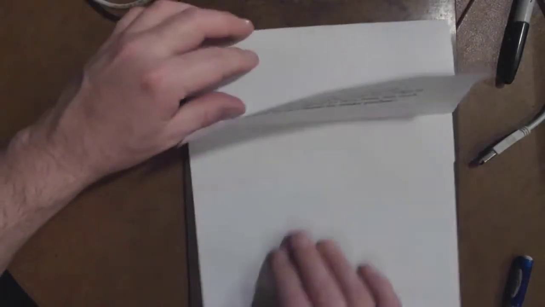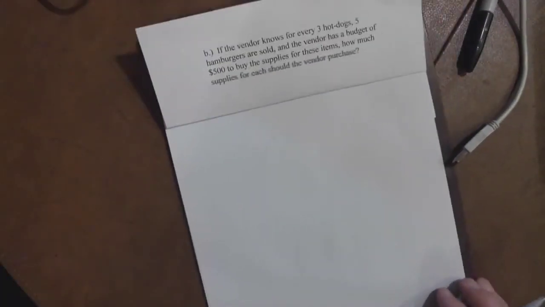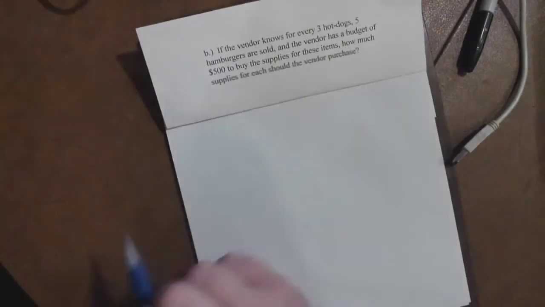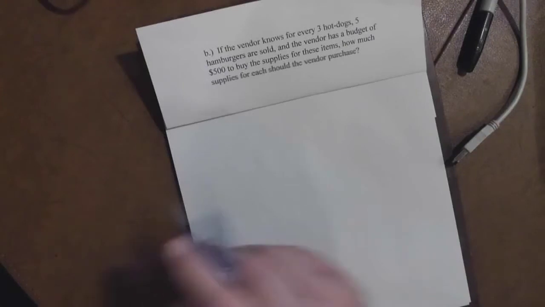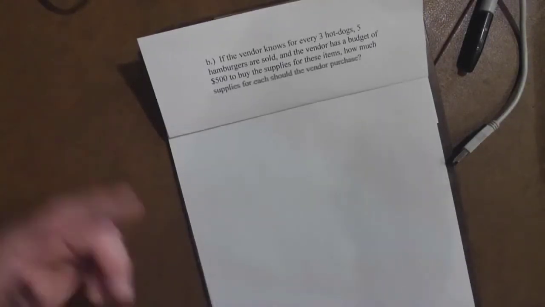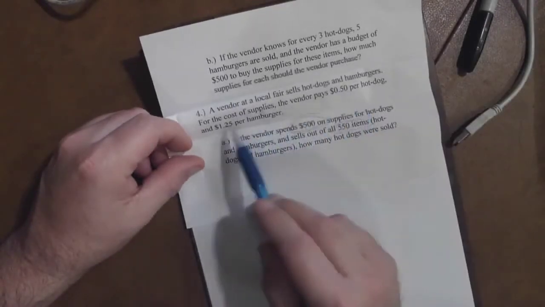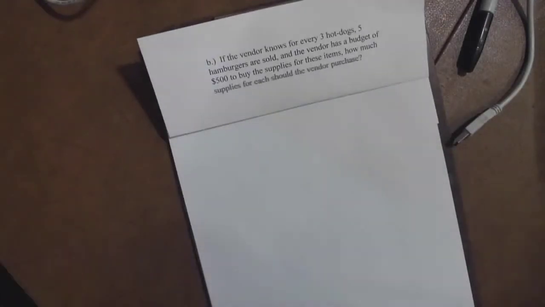All right. We might consider the case where the vendor knows a little bit about demand with regards to his supply. Right? So if the vendor knows for every 3 hot dogs, 5 hamburgers are sold, and the vendor has a budget of $500 to buy supplies for these items, how much supplies for each should the vendor purchase? Again, we understand that it's 50 cents a hot dog, $1.25 per hamburger, right? We have those initial conditions as we had in the previous problem set up in the beginning.